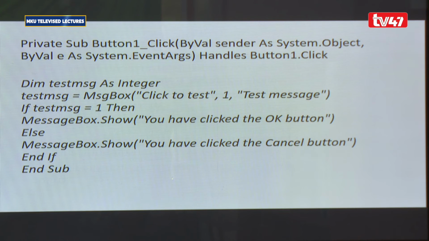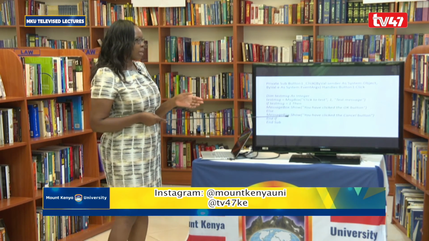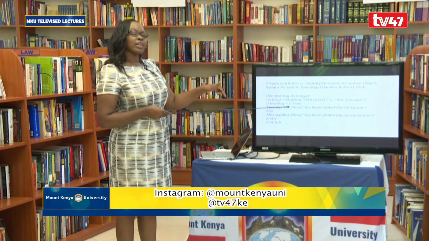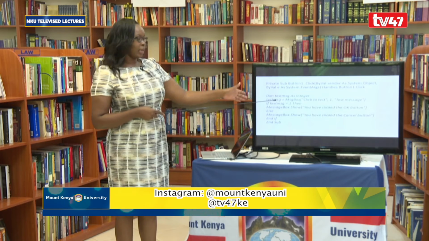We have an example of code for our message box. We code this in the button. In the previous lessons, we learned about the various controls that we have: the text boxes, the labels, the buttons, and for most of the things that the users need to do, you put the code in the button.